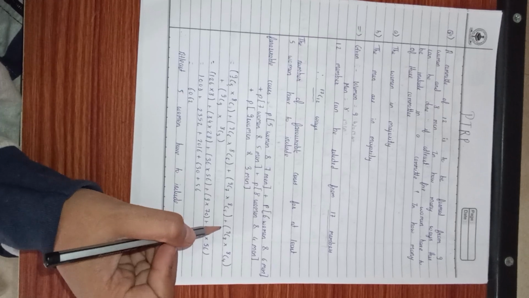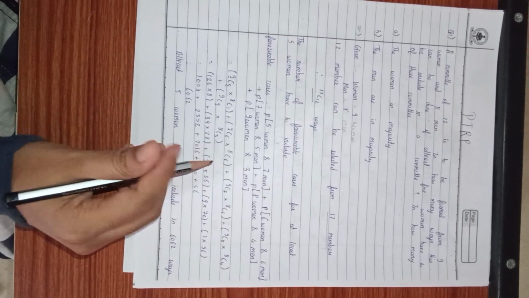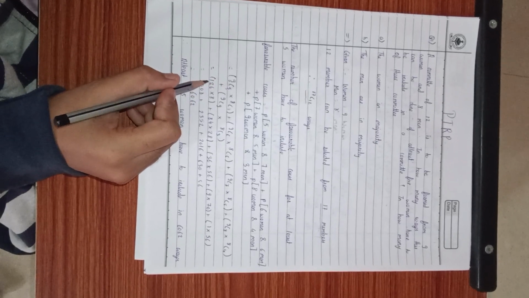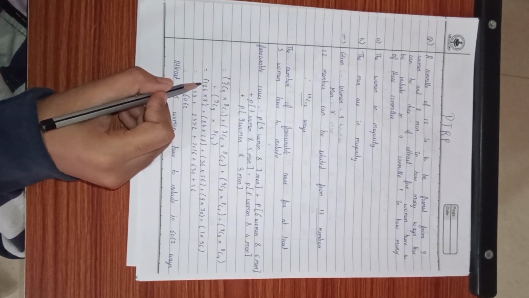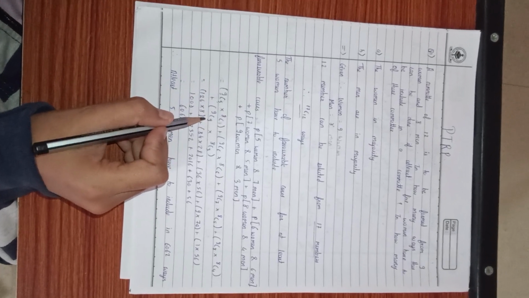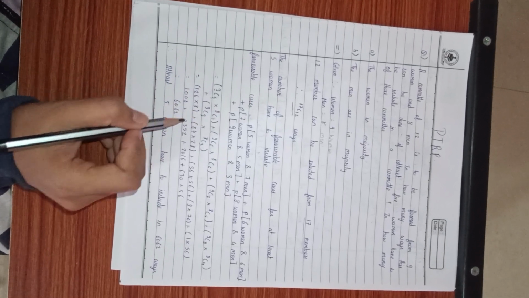We have written all the combinations, and the calculated value of 9C5 is 126, and for 8C7 the calculated value is 8.